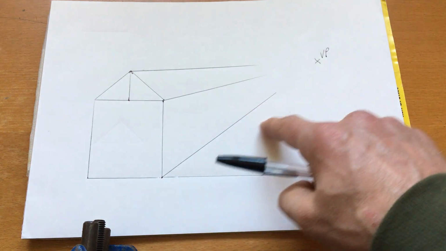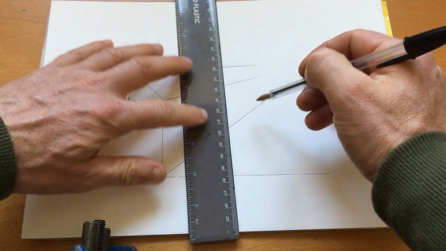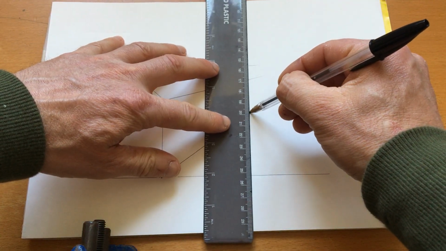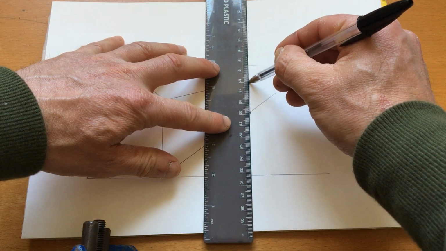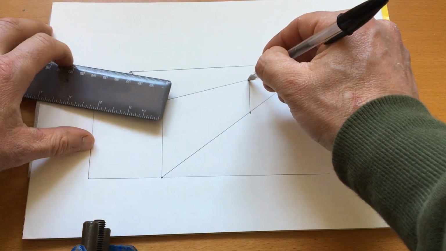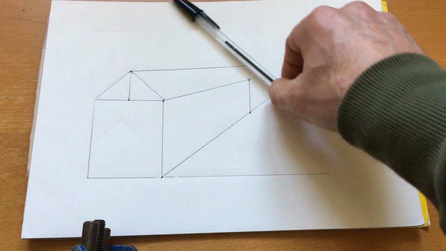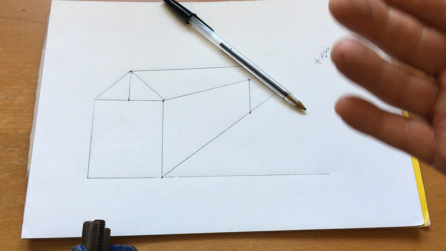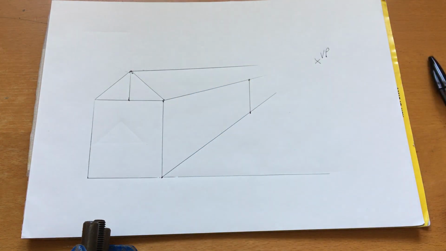I now need to decide upon the depth of my object. So I'm going to say, look, this is going to be the width of the house at this point. So I'm going to send a vertical line upwards. But then it's decided upon the angle of the roof over here. So we have to do a bit of working out here. I'm going to do this in red pen so you can see the difference.